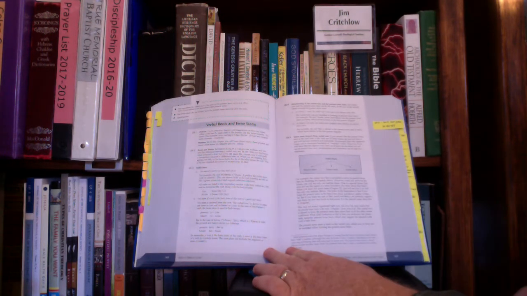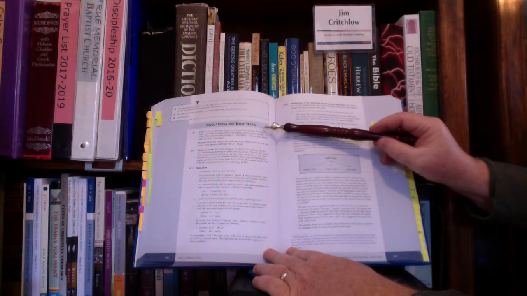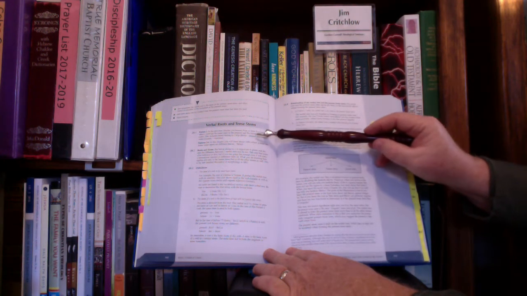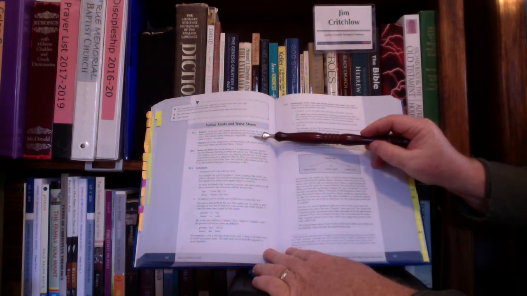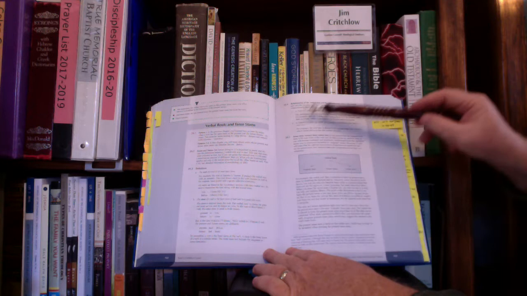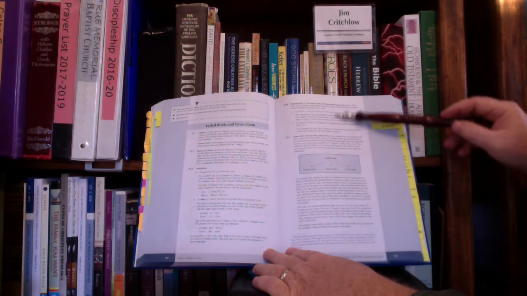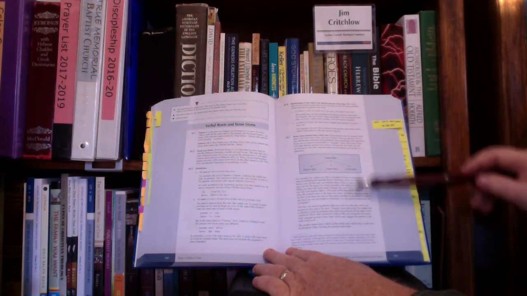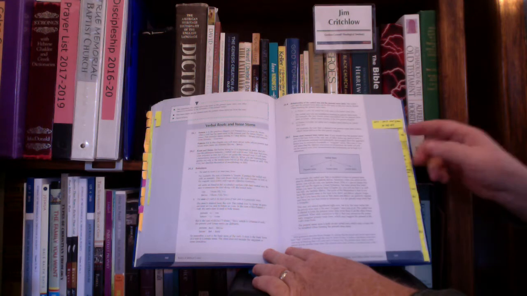On pages 168 and 169, the discussion about verbal roots and tense stems becomes very important. You have to understand in concept how the patterns work, the roots and stems, and these definitions. All of that material through the end of page 169 is important for you to know.